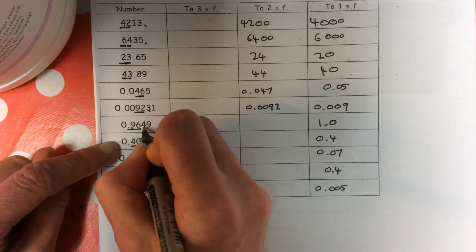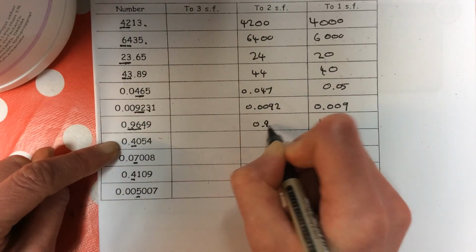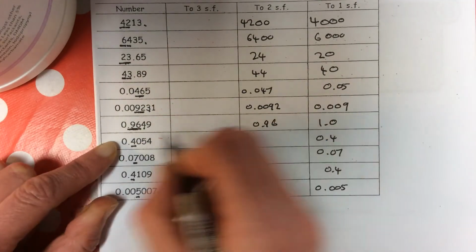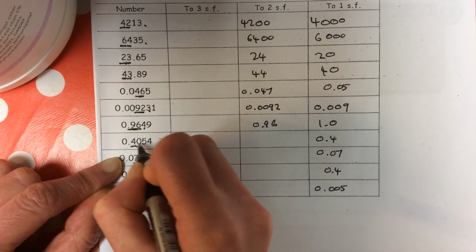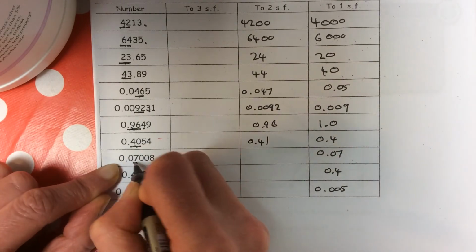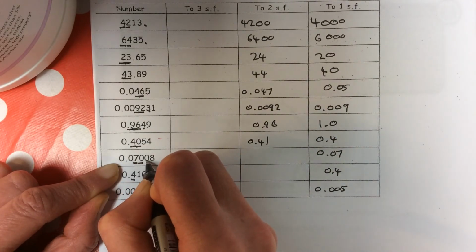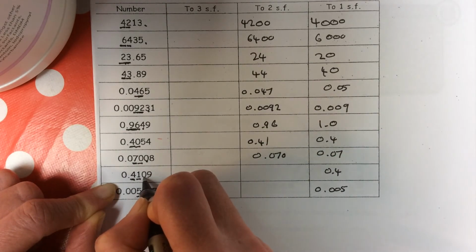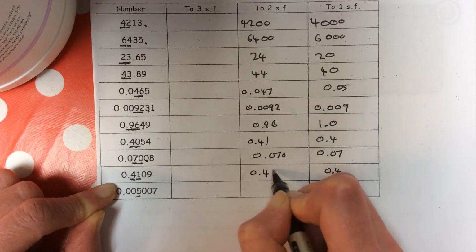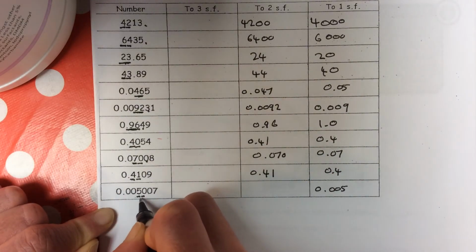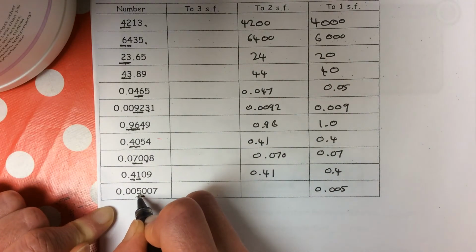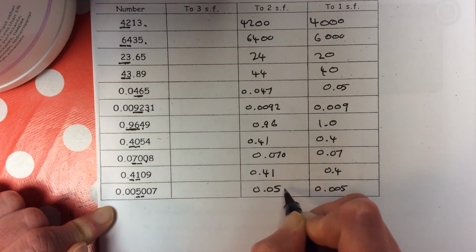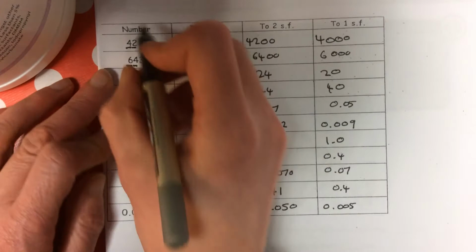1, 2. Arrow is here. Up it goes. Sorry, do nothing. So 1, 2. Arrow is here. Do nothing. 1, 2. Arrow is here. Up 1. 1, 2. Arrow is here. Do nothing. 1, 2. Arrow is here. Do nothing. And lastly, you remember you start at the first non-zero? So start there. Arrow is here. Do nothing. Right. 3 significant figures.